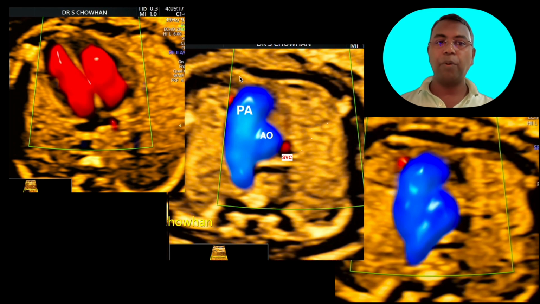This is the color flow. Here you can see the proper filling of the ventricles from the right atrium, from the atrium till the apex of the heart, and there is no flow, no bidirectional flow across the septum that should be seen.